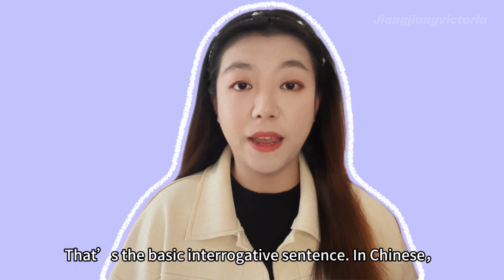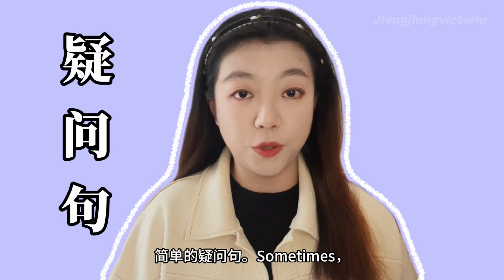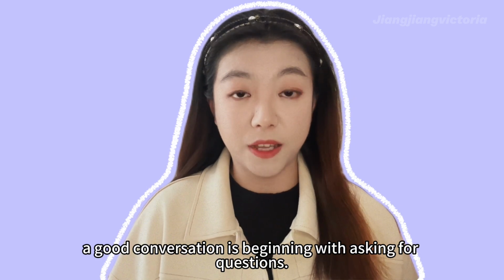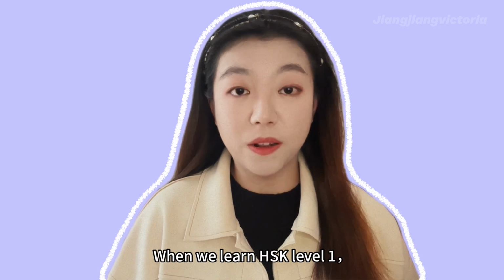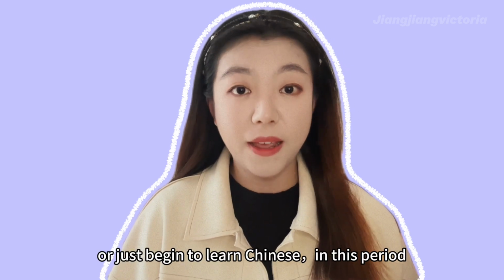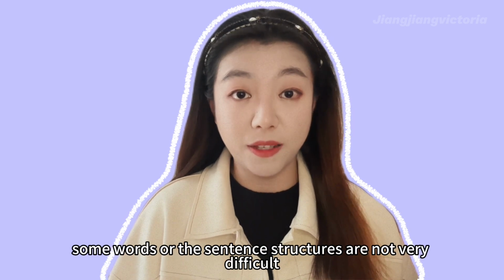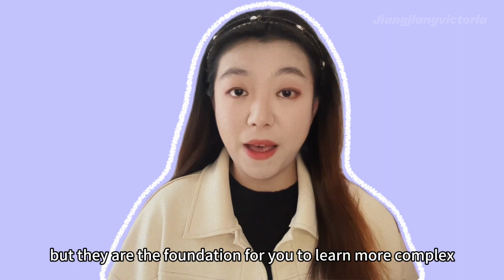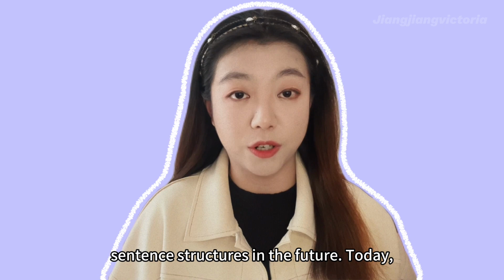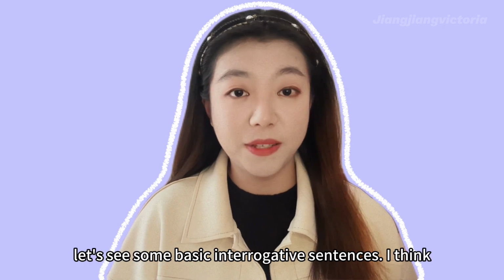That's the basic interrogative sentence. In Chinese, 简单的疑问句。Sometimes a good conversation begins with asking questions. When we learn HSK level 1, or just begin to learn Chinese, in this period, some words or sentence structures are not very difficult, but they are the foundation for you to learn more complex sentence structures in the future. Today, let's see some basic interrogative sentences.